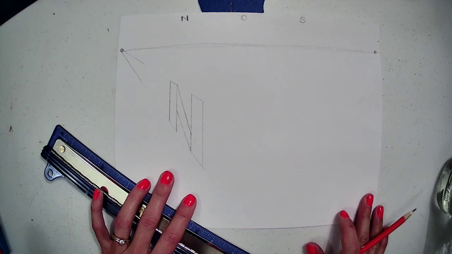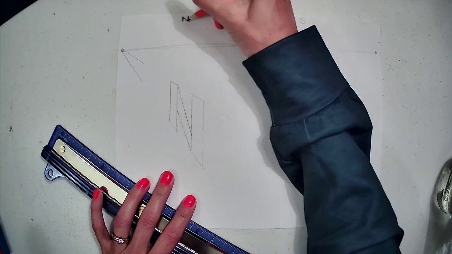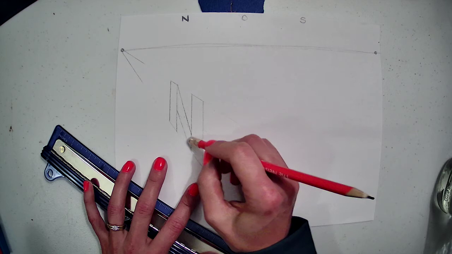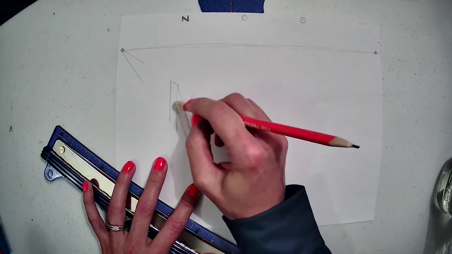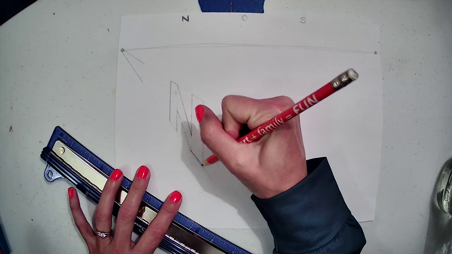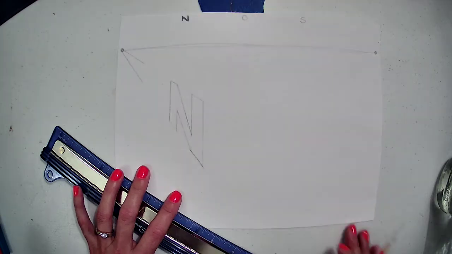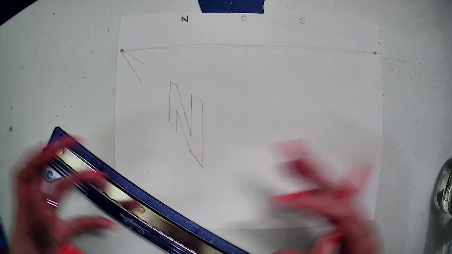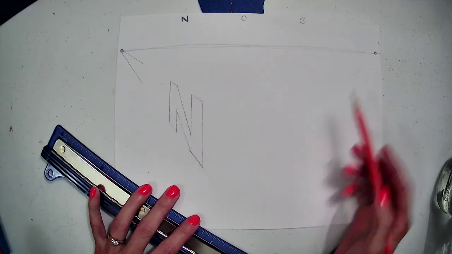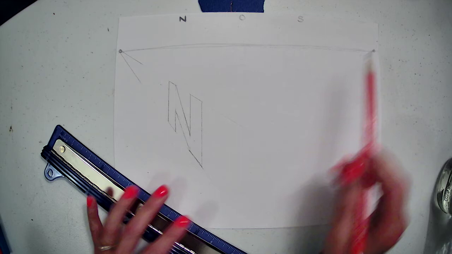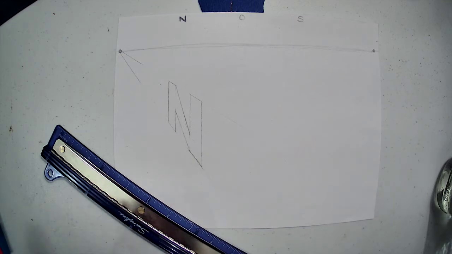All right, I have the front flat side of my N all together here. I'm going to erase this line that's sort of separating the forms, and now it looks more continuous and streamlined. All right, it's in perspective, but it's paper thin. It's not fully dimensional. Now what I need to do is start projecting it to this vanishing point I haven't used yet.